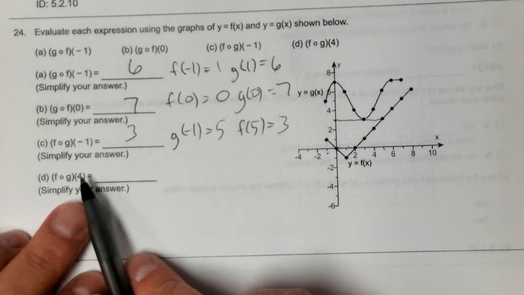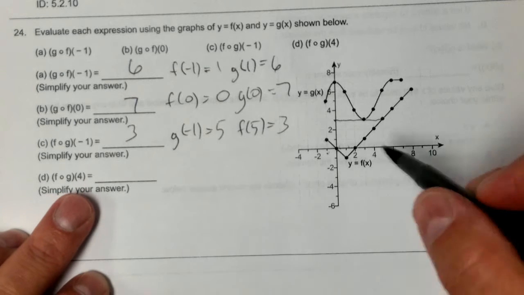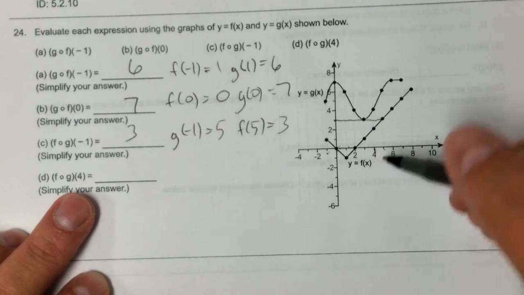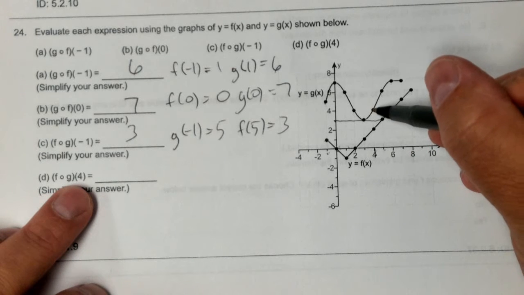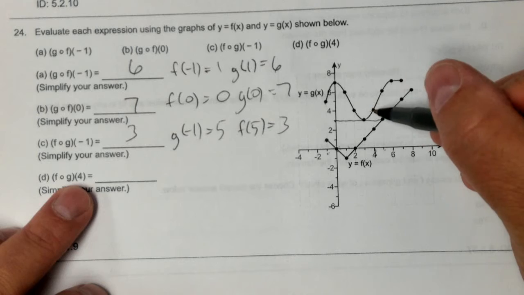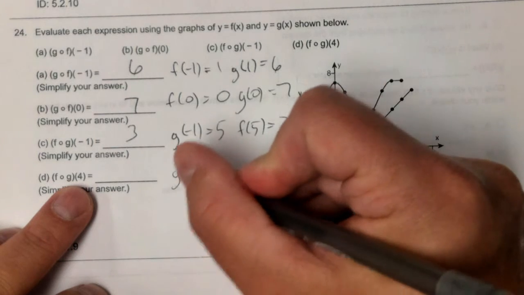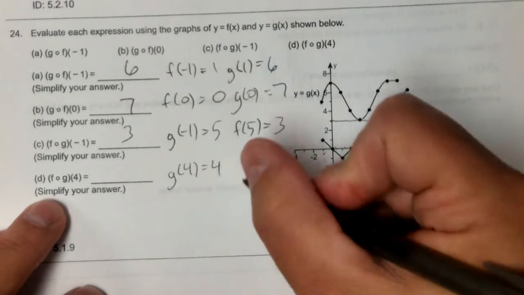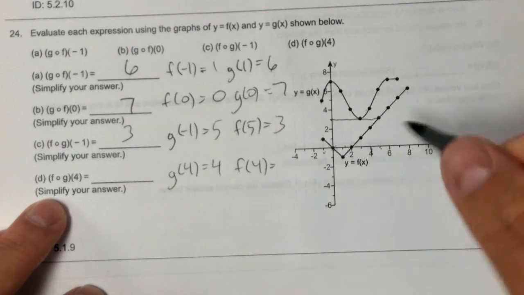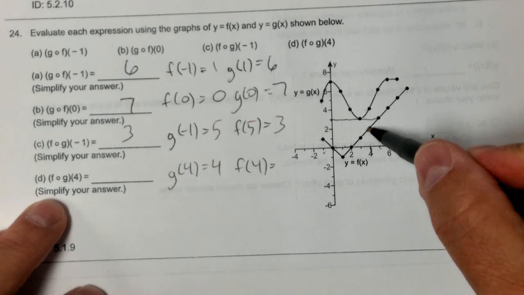Okay, g of 4, so 4 is our x value, so that's right here. And we're going to g of 4, so that's going to be this one, which is 4. So g of 4 equals 4. Now we need f of 4. So go to 4, go to f, and we get 2.